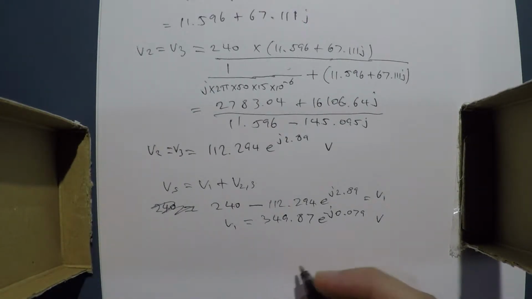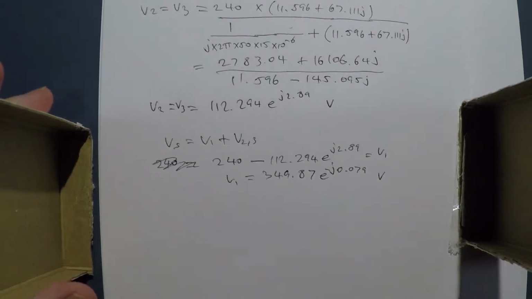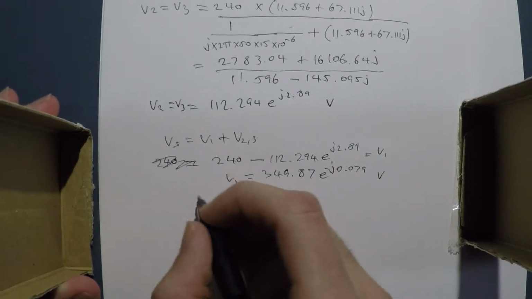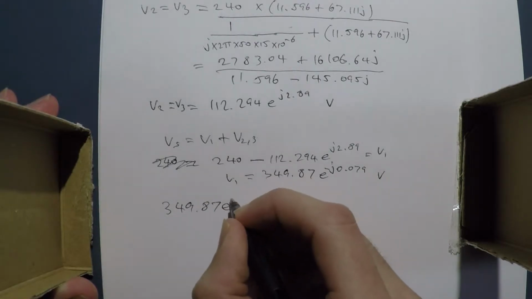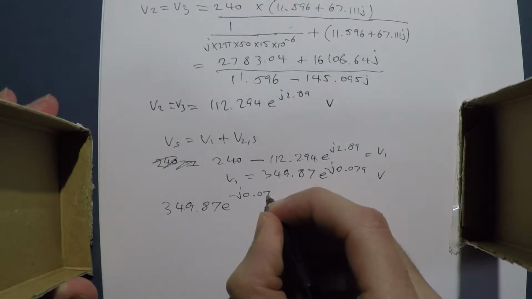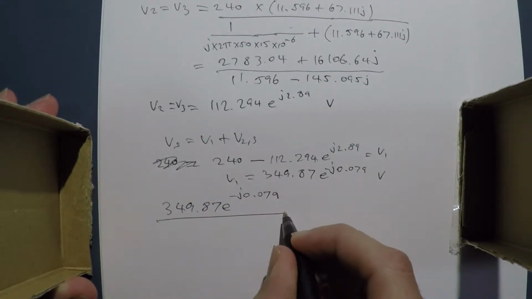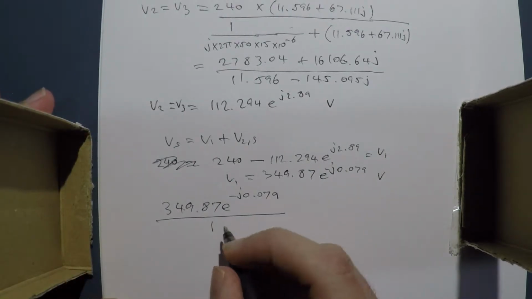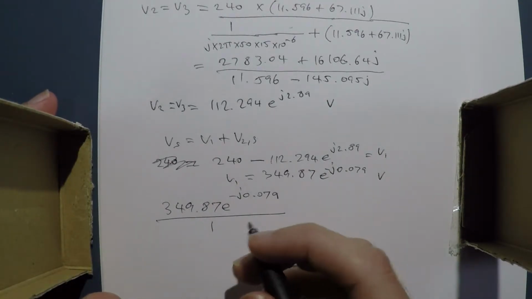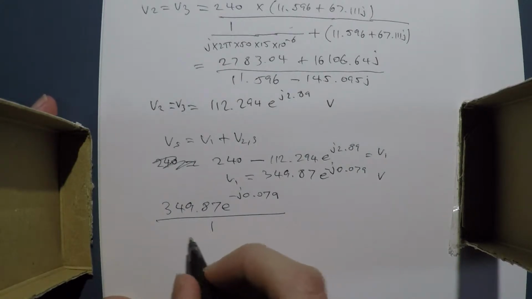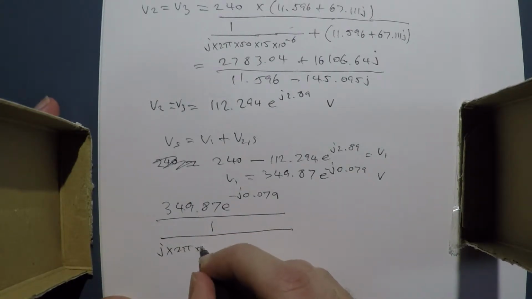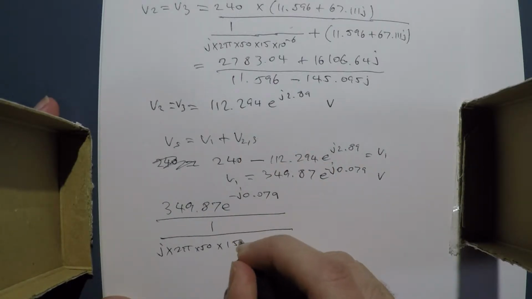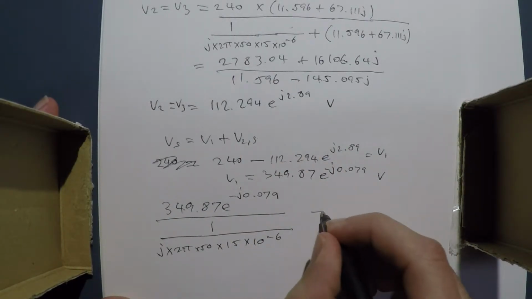We'll use V equals IZ. So we'll solve current 1: 349.87 e to the j 0.079 over the impedance Z. This is the impedance J 2 pi, which is what we did before up the top, so you just have to write it all again.